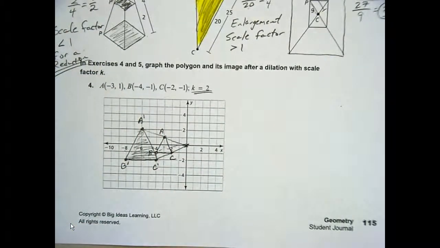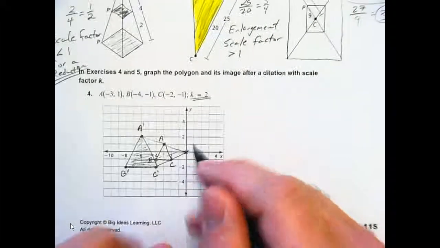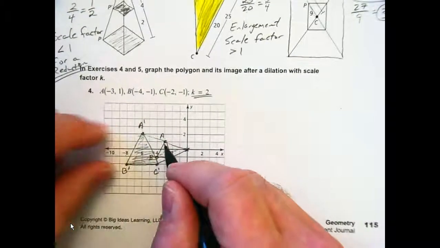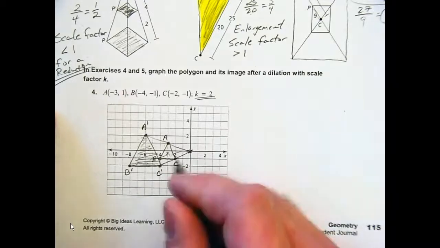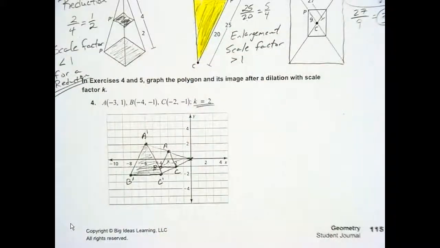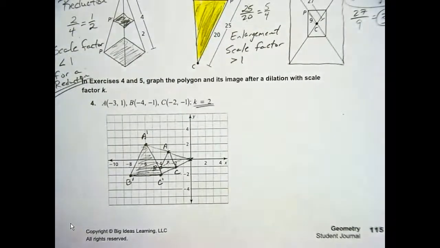So if it's the origin, it's like that. Yeah, it's going to make the shape appear to move unless your center of dilation is directly in the middle. So if your shape's right over the origin, yeah, it's going to expand out that. Good question.